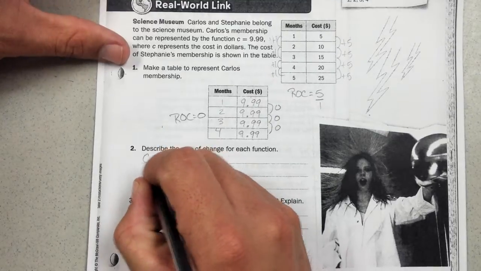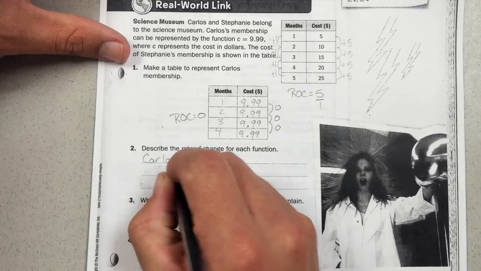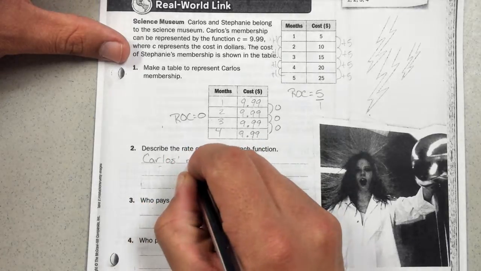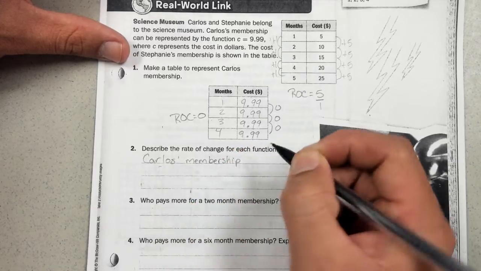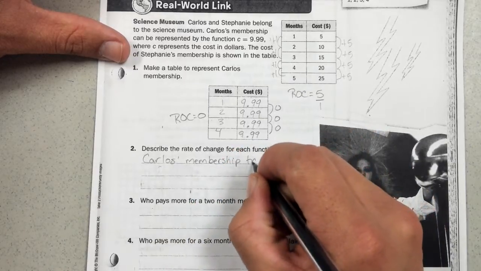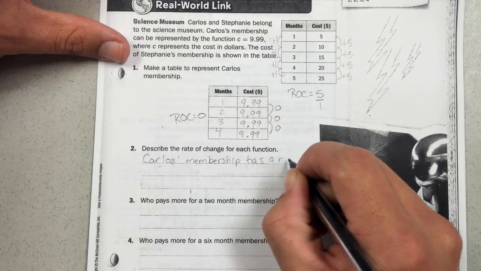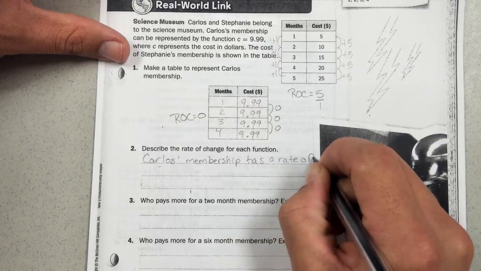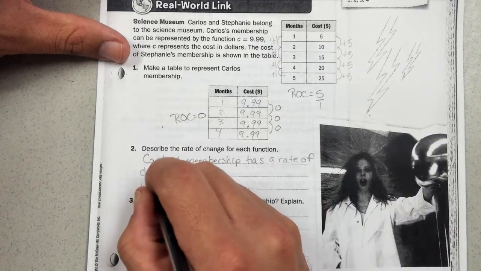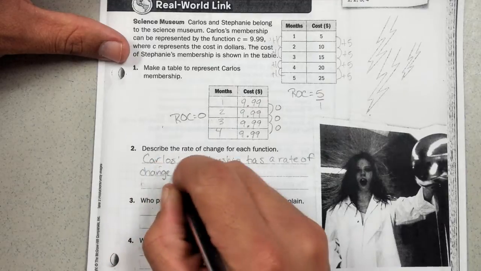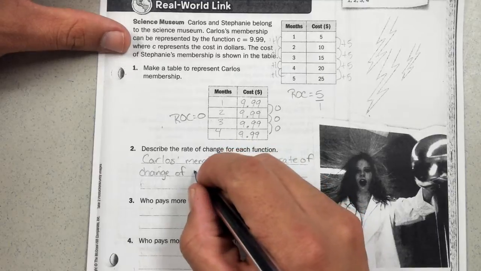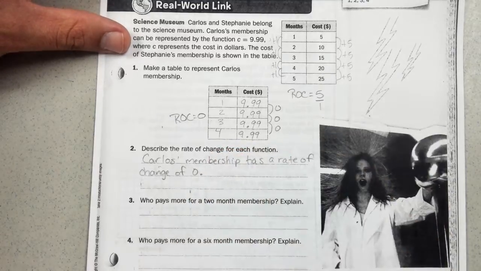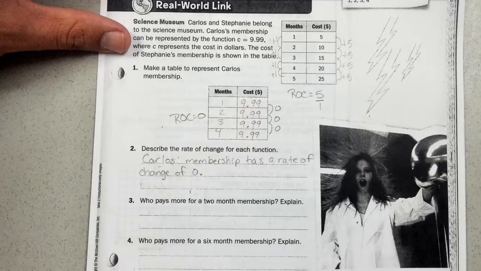So we'll say Carlos's membership has a rate of change of $0 or 0. It means his rate's not going to change. Okay? Every month, that's what he's going to pay.